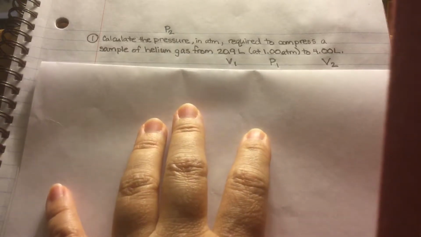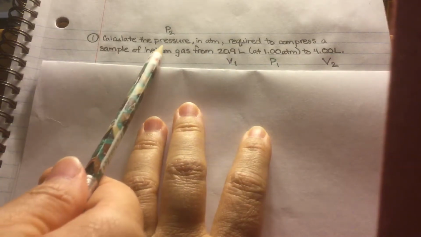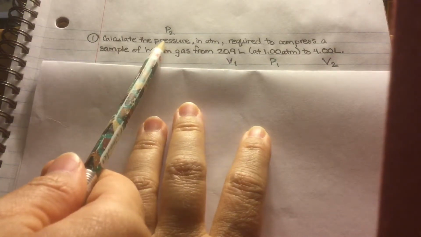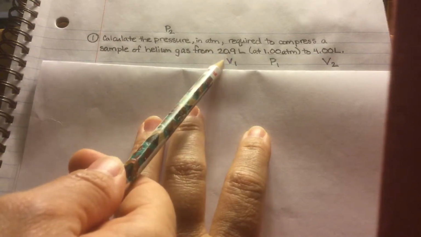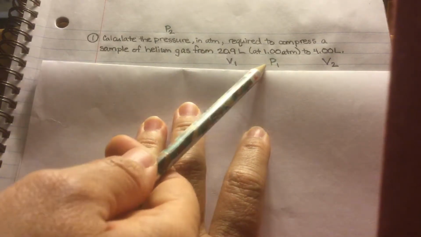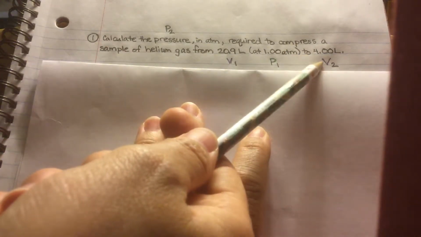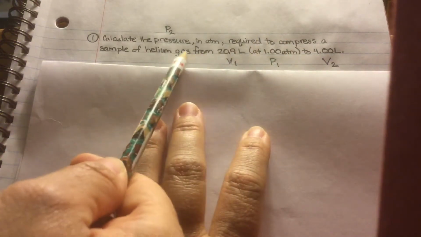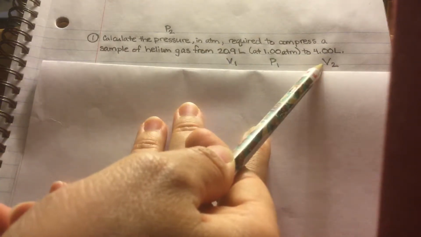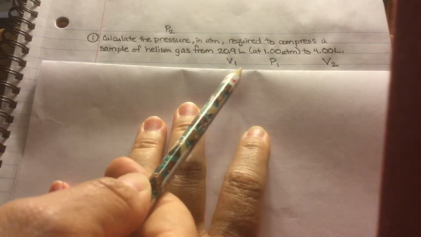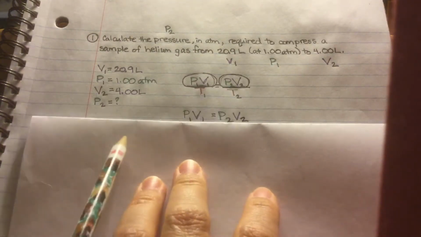So they want us to get a pressure, and we're starting out with the helium gas at a certain volume and at a certain pressure. And then it's going to go to a different volume, and they want to know the pressure that's going to happen at that different volume. So now I've identified all 4 of my variables and I put them right here.